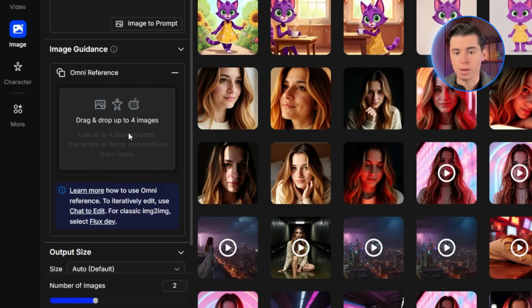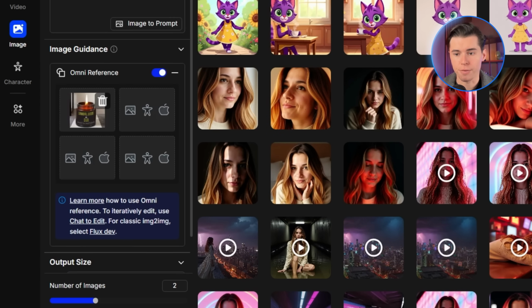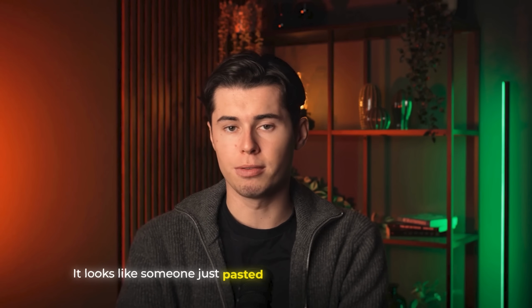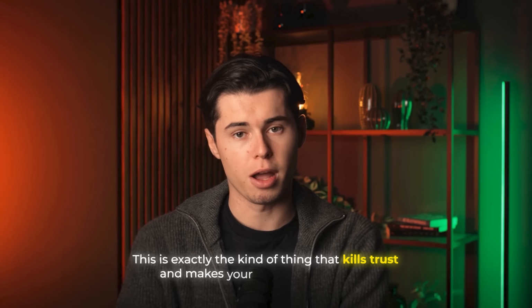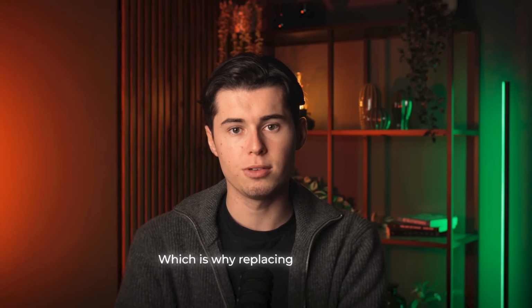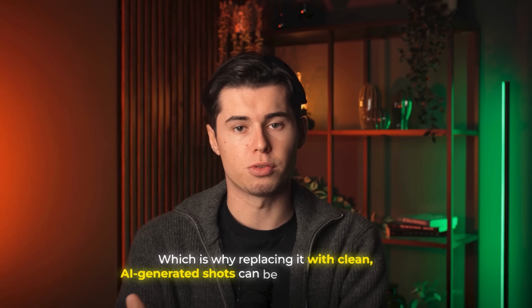So let's upload our candle image. As you can see, this original photo isn't great. It looks like someone just pasted a PNG on a random background. This is exactly the kind of thing that kills trust and makes your product look cheap, which is why replacing it with clean AI generated shots can be such a game changer.